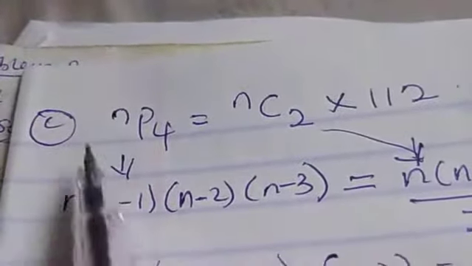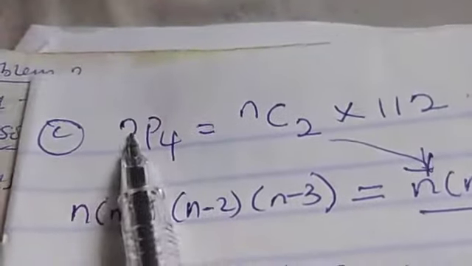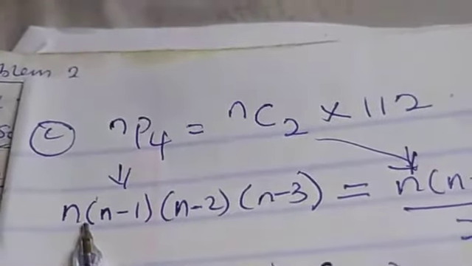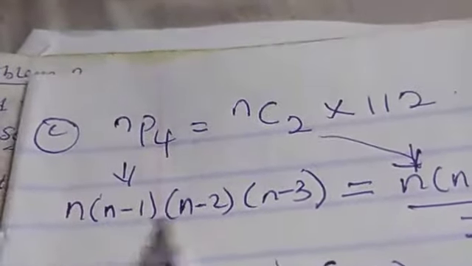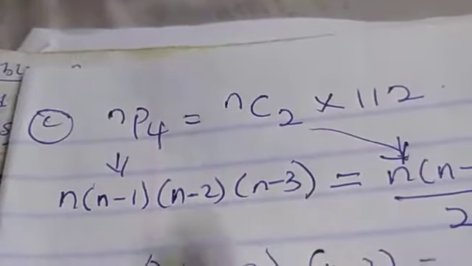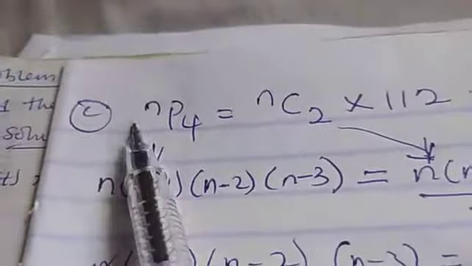So let's pick another example. Let's consider this example here. N permutation 4 equal to N combination 2 times 112. The first thing is we need to express N permutation 4 in this format. N permutation 4 will reduce N in 4 places. That is N into N minus 1, N minus 2, N minus 3. So we have 1, 2, 3, 4. This is N permutation 4. We are not saying over again because it's permutation.